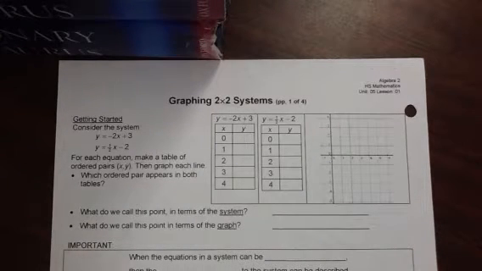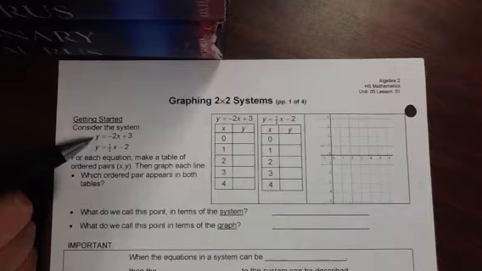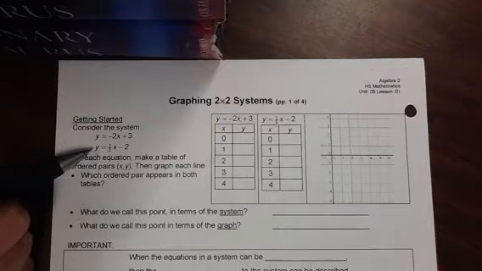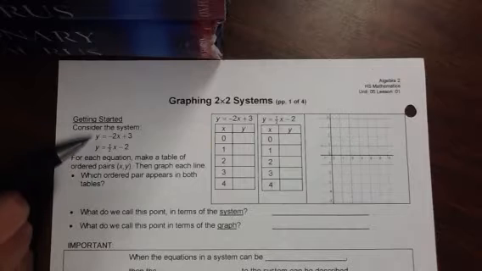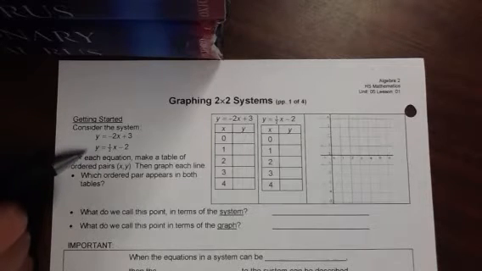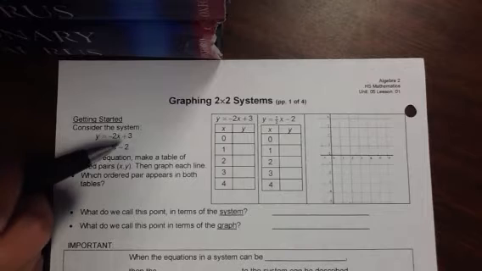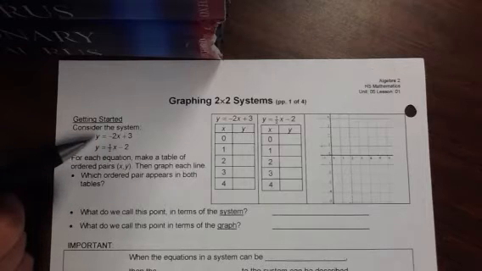Today we are going to be solving systems of equations by graphing. You have graphed before, so now all we're going to do is change it up and find the solution. It says consider the system y equals negative 2x plus 3 and y equals 1/2 x minus 2. This is a system of equations because we've got two equations with two variables. One is x and one is y.